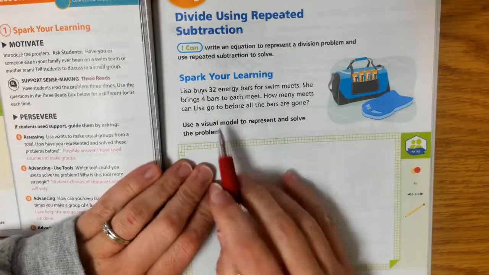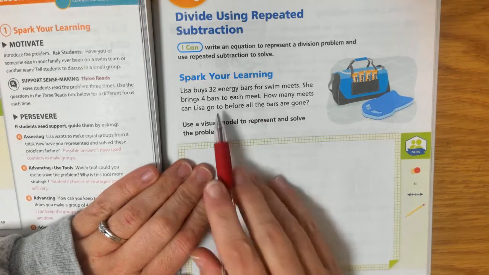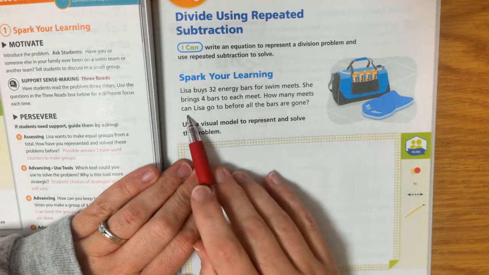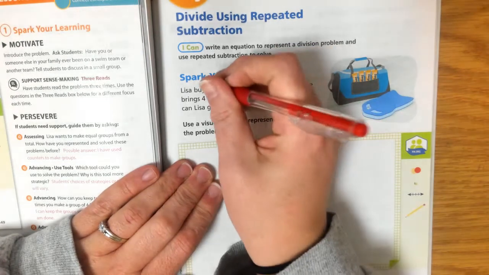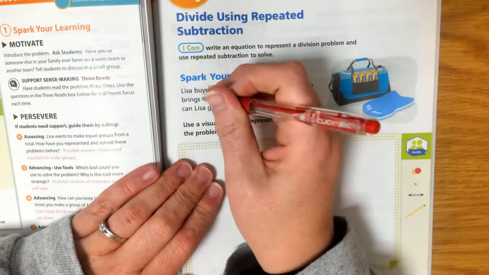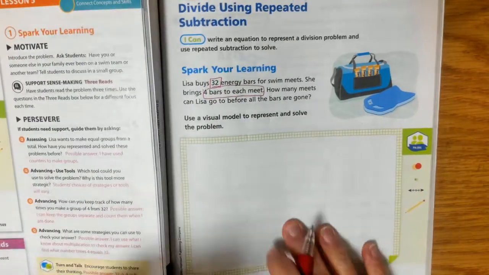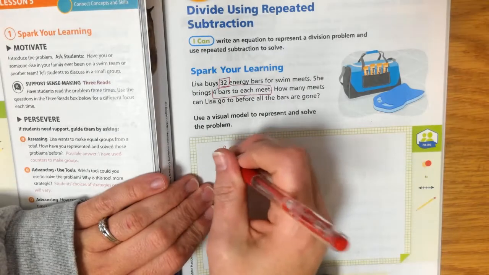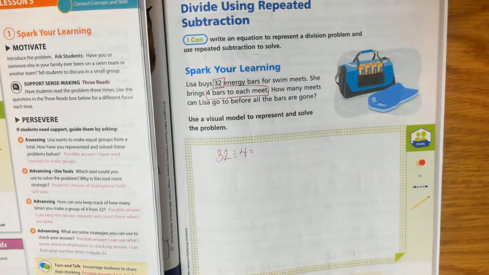So Lisa buys 32 energy bars for swim meets. She brings 4 bars to each meet. How many meets can Lisa go to before all the bars are gone? So she's got 32 energy bars and she brings 4 bars to every meet. So our division problem is 32 divided by 4, which you probably can do in your head, right?